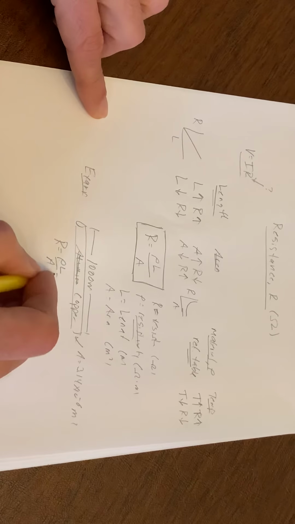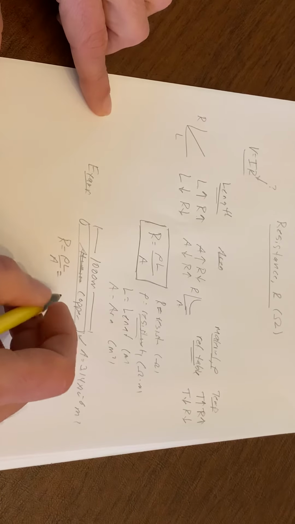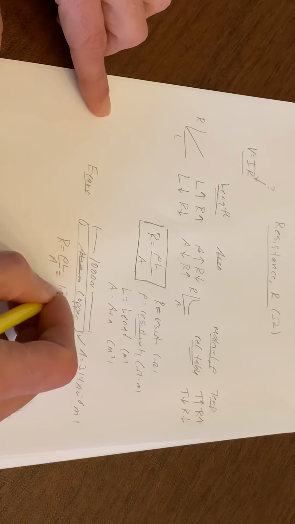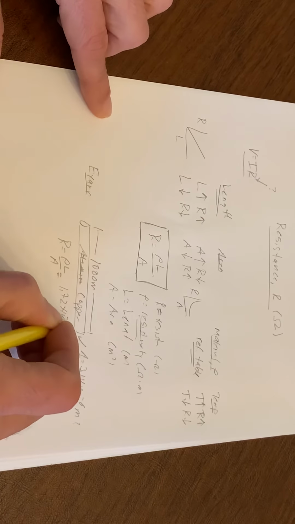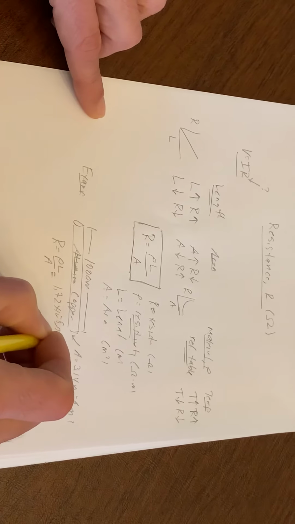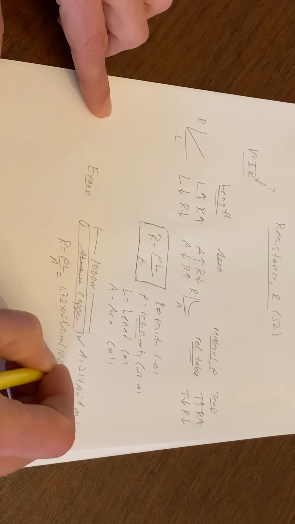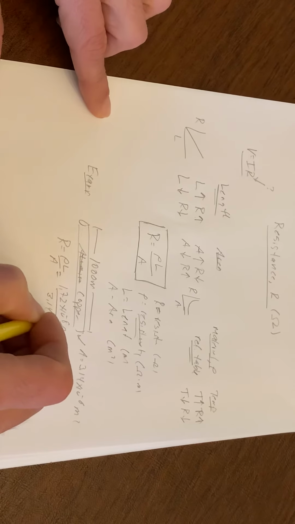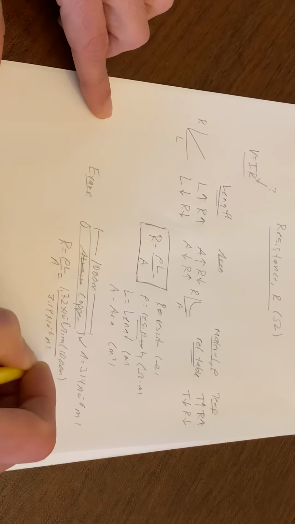We get it from the reference table. So on your reference table, there's going to be a table of these values. It's in the electricity section, and it should be 1.72 times 10 to the minus 8 ohm-meters. How long is the wire? Well, it's going to be 1,000 meters. And what's the area? 3.14 times 10 to the minus 6 meters squared.